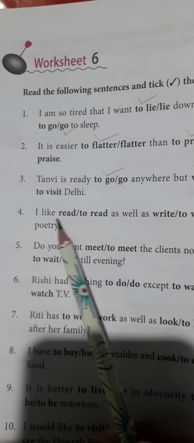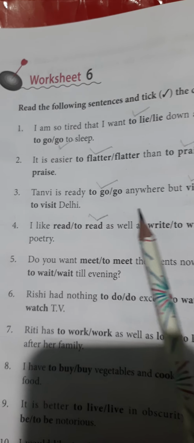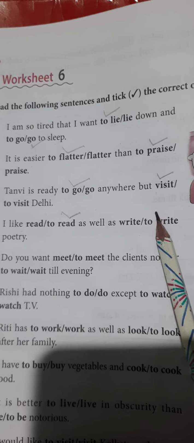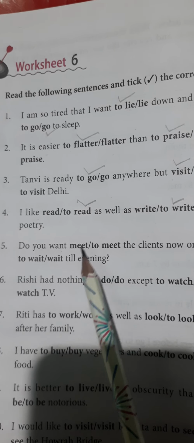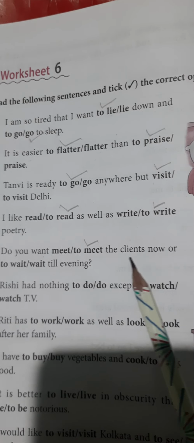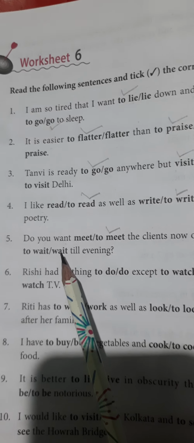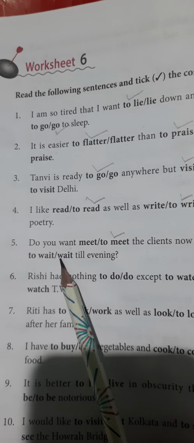Next is, I like to read as well as to write poetry. Do you want to meet the clients now or wait till evening?